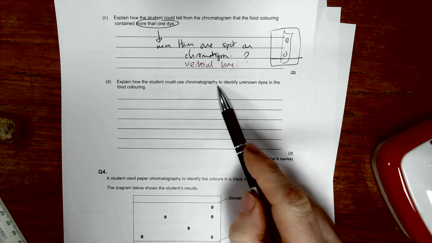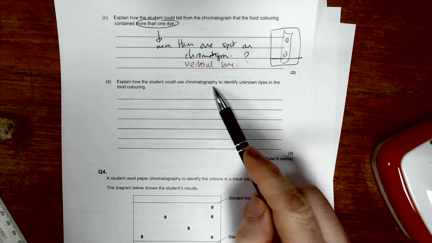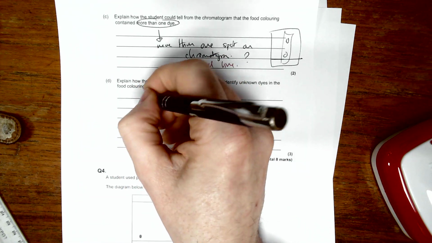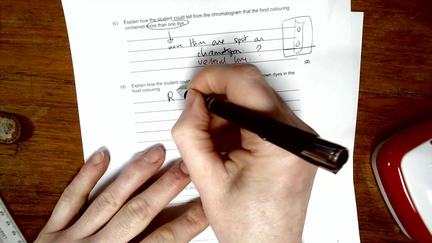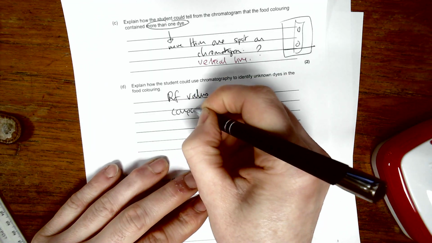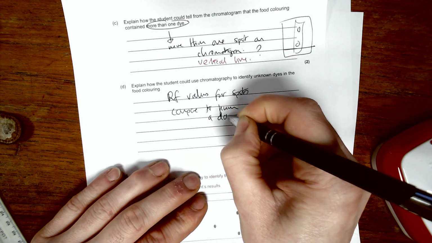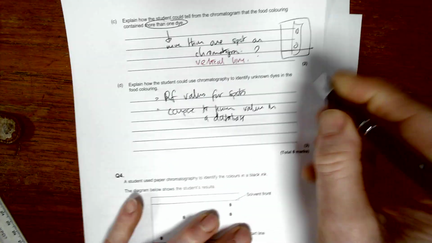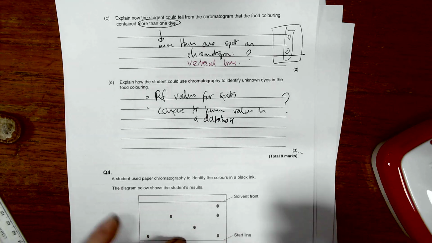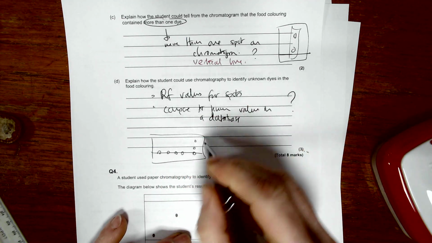Explain how the student could use chromatography to identify unknown dyes in the food colouring. Alright, so what could I go with here? I could work out the RF values for each spot. I could then compare to known values in a database. Could I do that? I haven't seen the answers. I could do that, but why is that worth 3 marks? Or I suppose I could do a chromatogram with known dyes across there and then do my one for comparison.